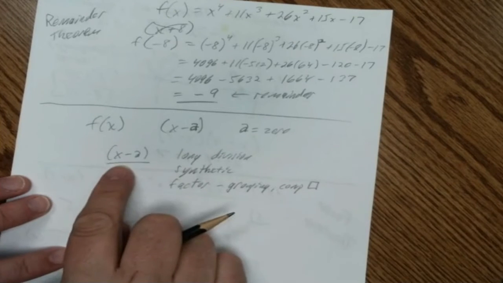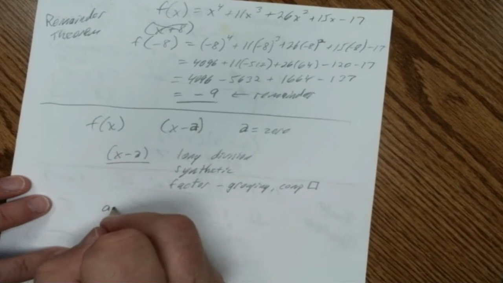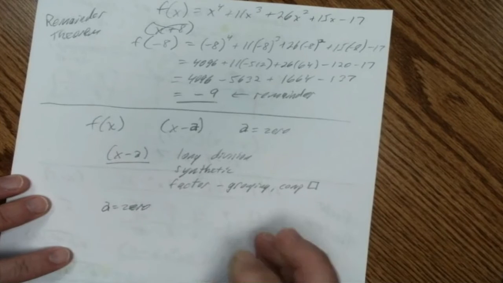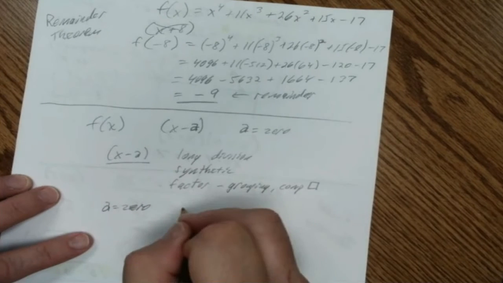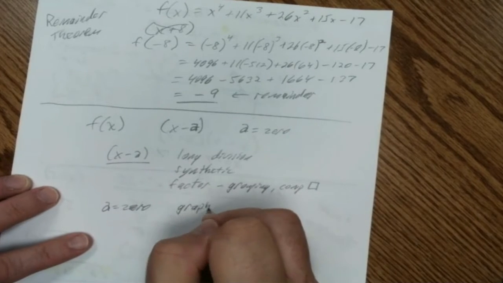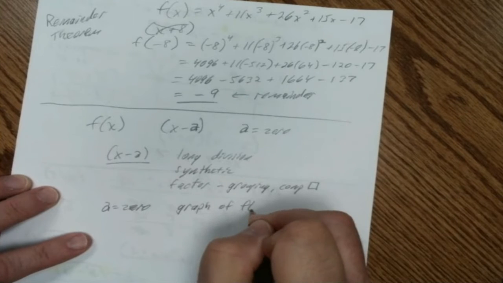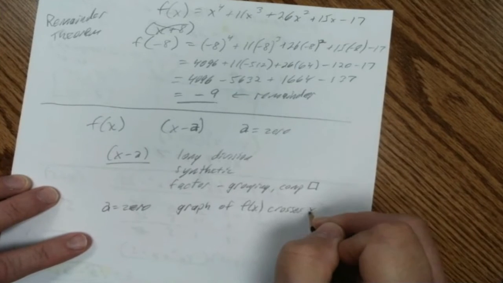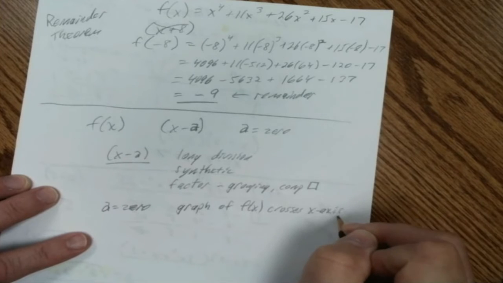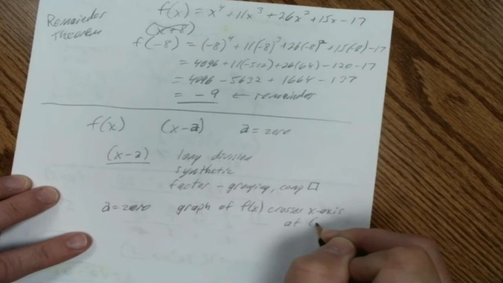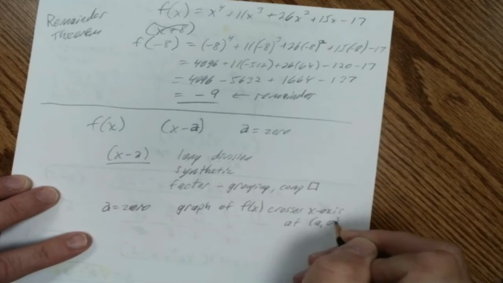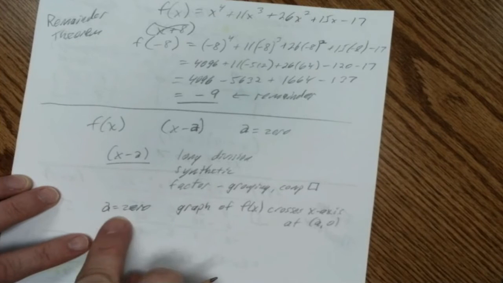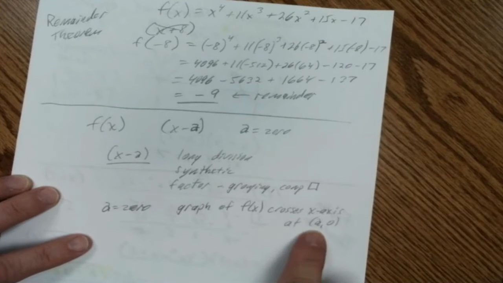Then if that is a factor, and we know that a is one of the zeros, then that tells us that the graph of f of x crosses the x-axis at (a, 0). Right? So if we know that this is one of the zeros, then we know that when we graph it, it's going to cross the axis there.